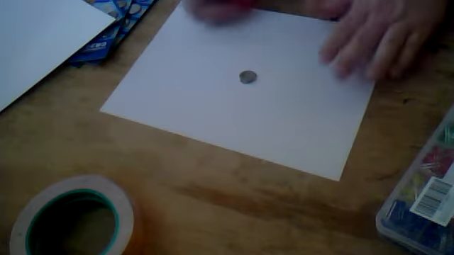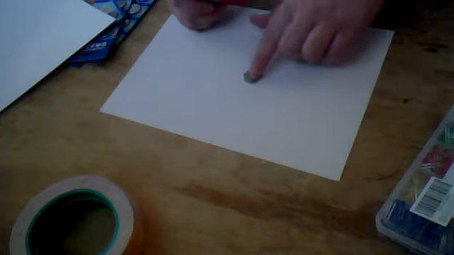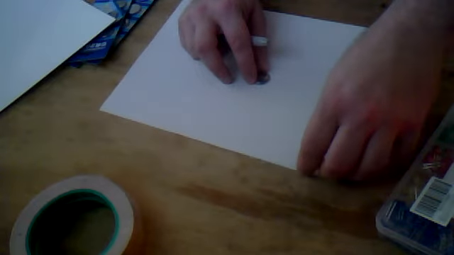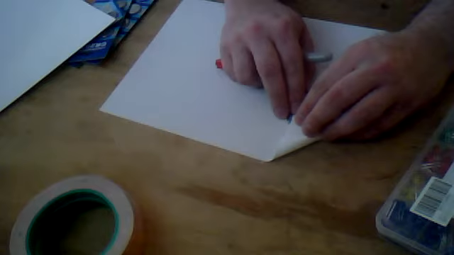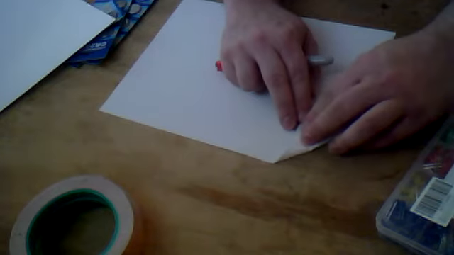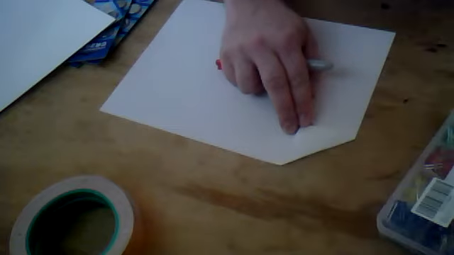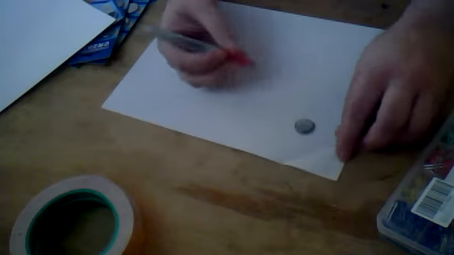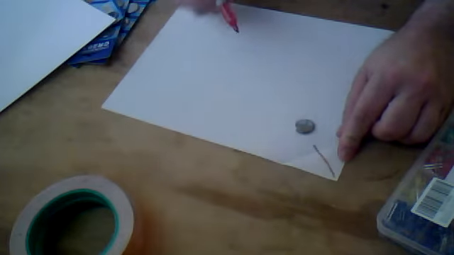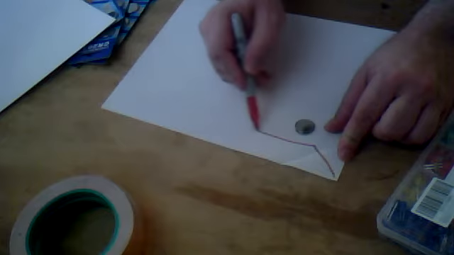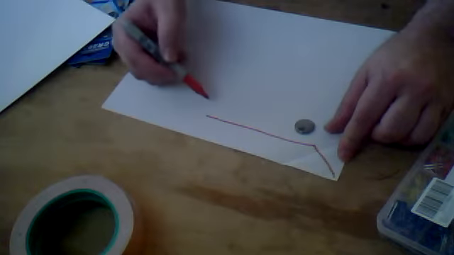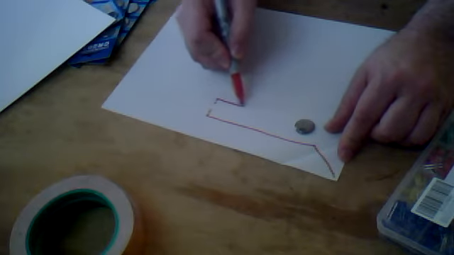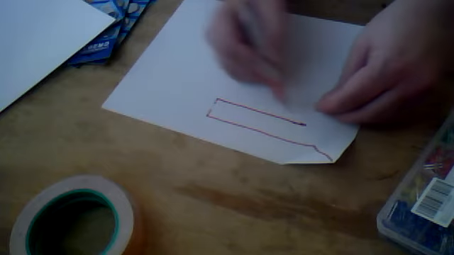But what I need to do is create a pathway from one side of the battery to the other. So to do that, I'm going to take a corner of my paper and fold it over like this, so it contacts the other side of the battery. Now, with my copper tape, I am going to create a pathway like this. You guys can see. And then it's going to come over here. And then I'm going to come down like this, and I'm going to come down here and go back to the other side of the battery right there.